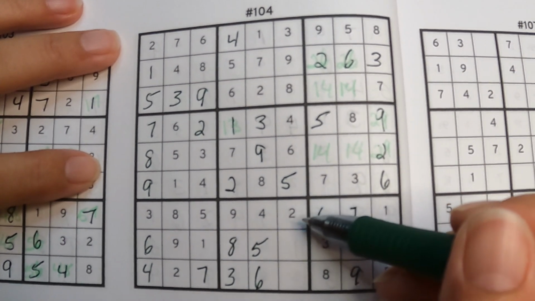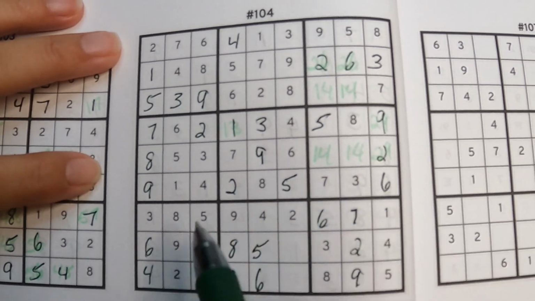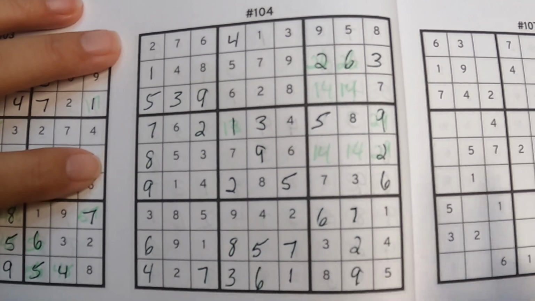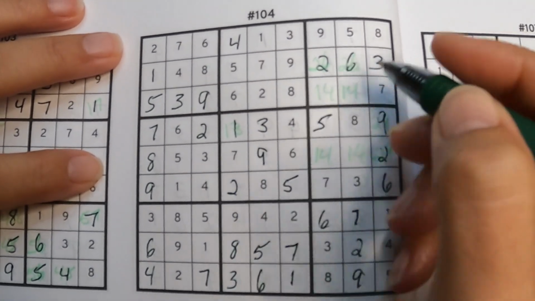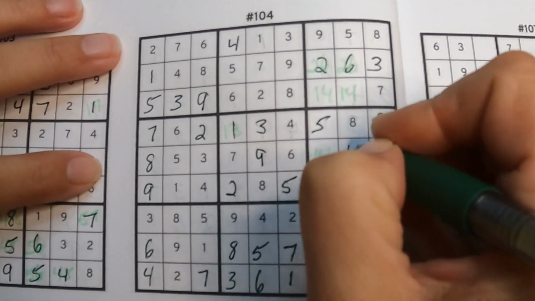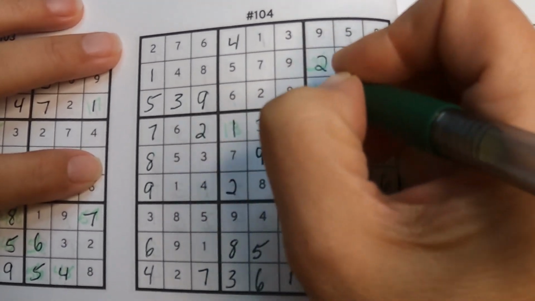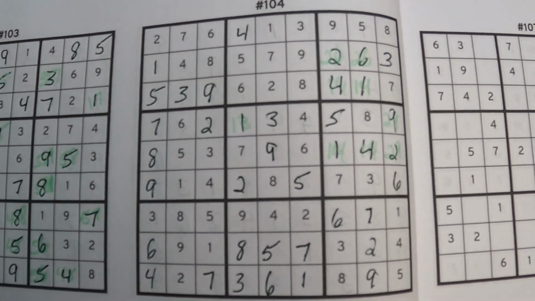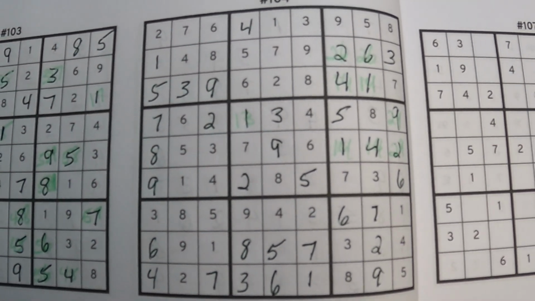For this box, we're missing a 1 and a 7. We've got a 1 there, so 7, 1. So we're left with these that again we can just fill in however. So if we make that a 4, that's our 1, 4, and 1. And there we go. That was today's puzzle.